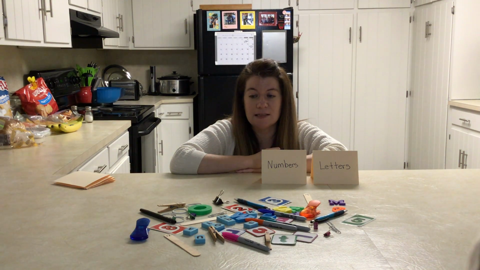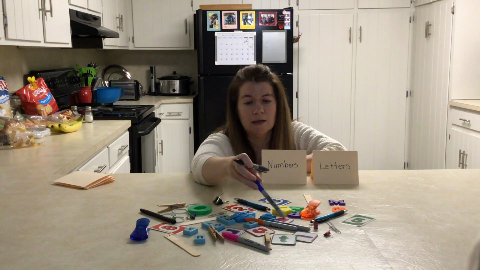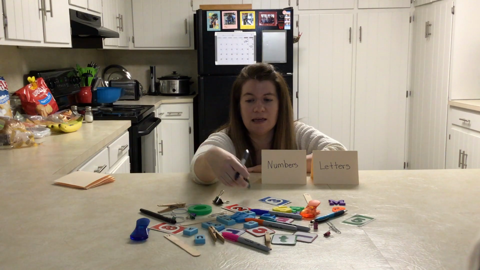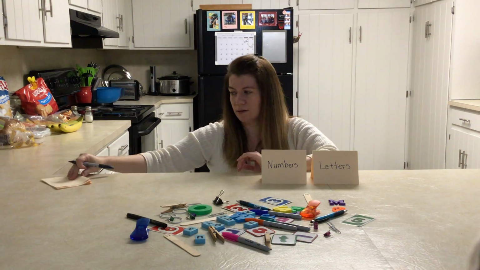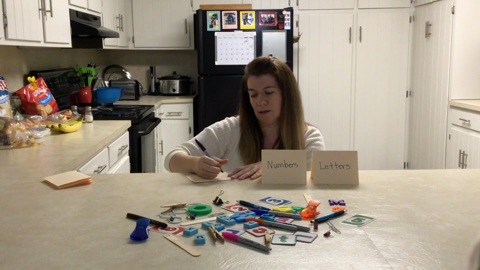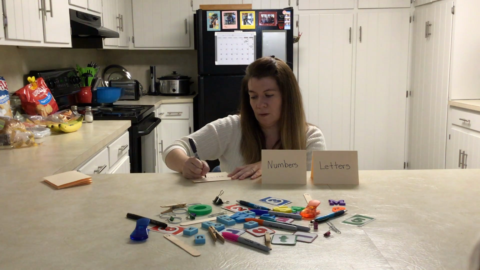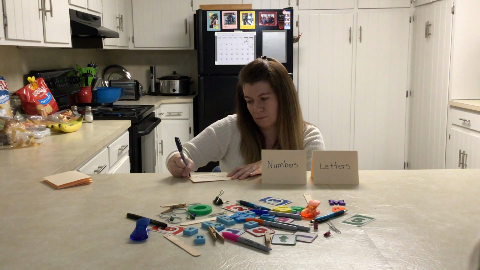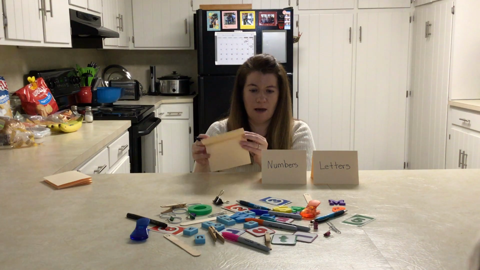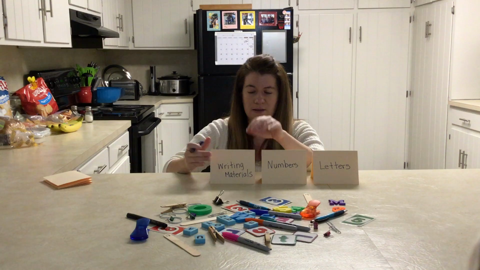I also see things that you can color with, right? I see markers and pens, so things that you can write or color with. So let's call those things writing materials. Okay. All right. So that's another group of objects. Make sure our thing doesn't fall.